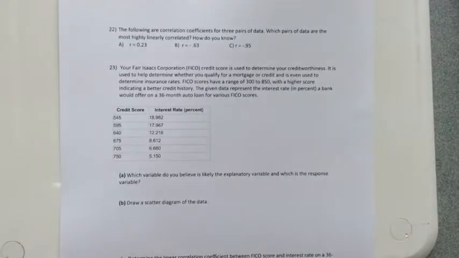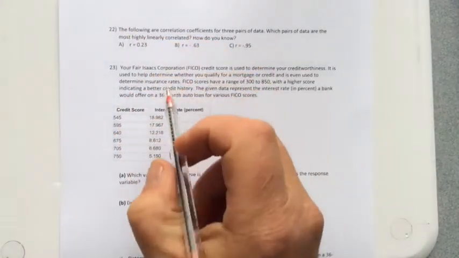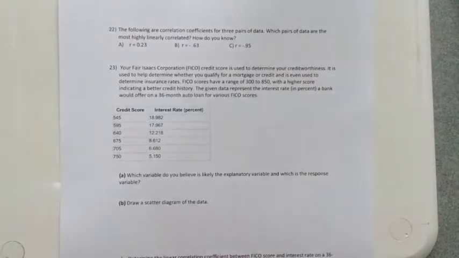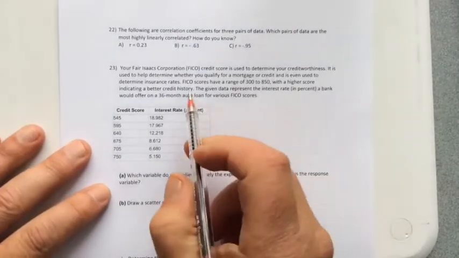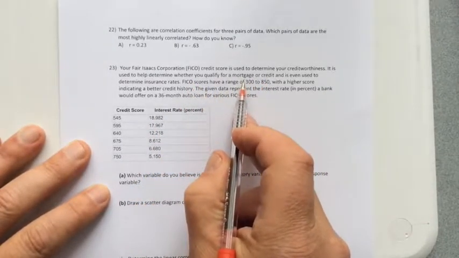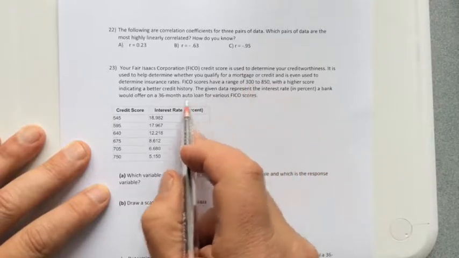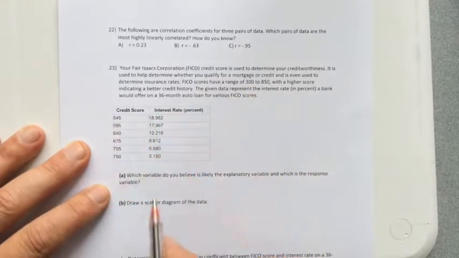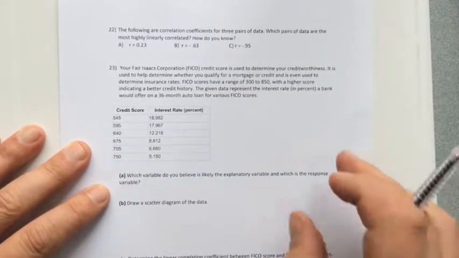Okay, here's number 23. I didn't think we did any of these for homework, so I wasn't sure if this was actually going to be on the test or not. So, well, here's how you do it. You read all this stuff. You have a FICO score. That's your credit score, between 300 and 800. A low score gives a high interest rate because they're high risk. That's what all of that is saying.